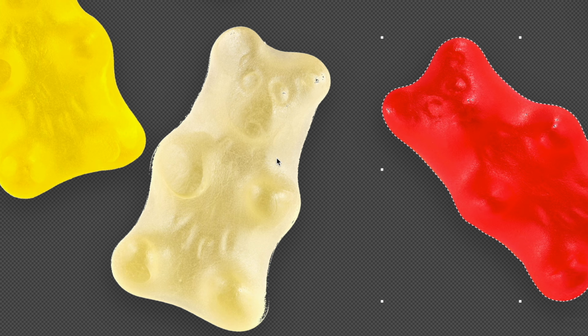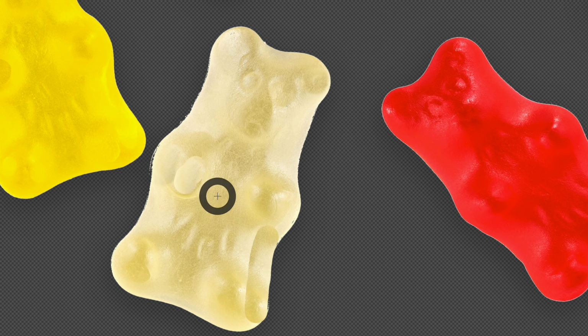Okay, and for this last white one here, you can see that the cutout from the creator from Pixelmator isn't really the best. So I'm going to use the clone tool to patch up this bear before I cut it out from the original image.